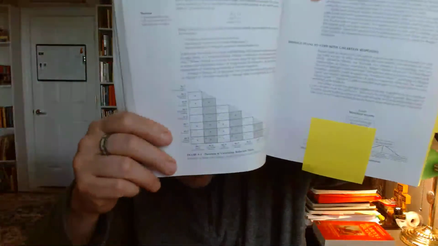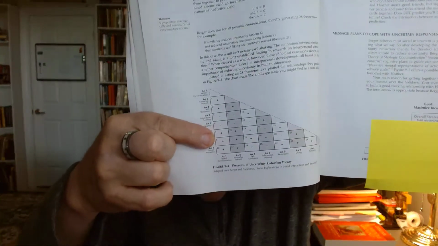That is, you interpreted Theorem 13 to be saying the more reciprocity there is, the more self-disclosure there is. That's how most of you interpreted the theorem. And that's not what the theorem is saying. Okay? So you look at this, again, this is back to how communication wants to quantify itself. All right. So this is the theorem chart.